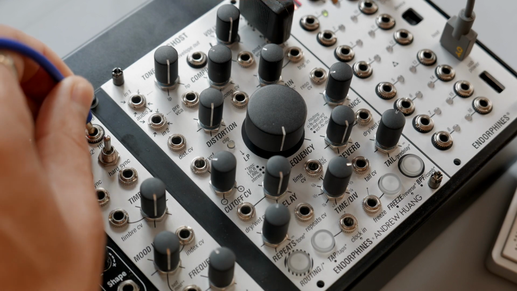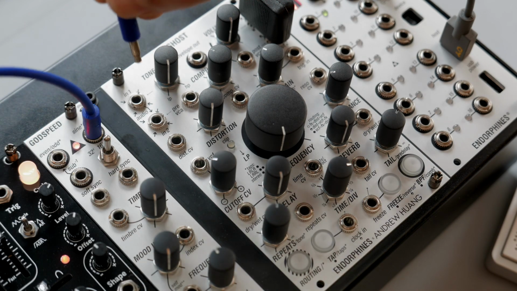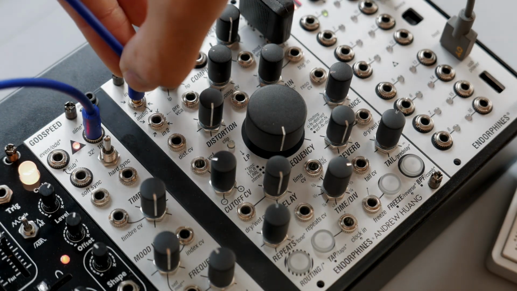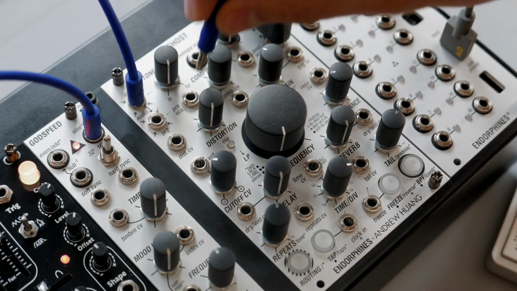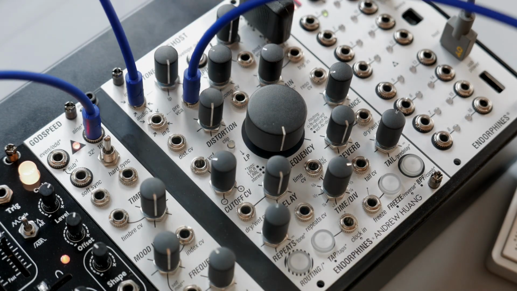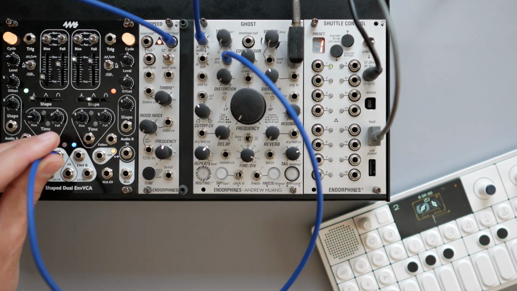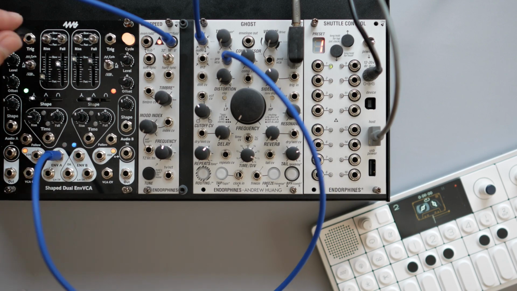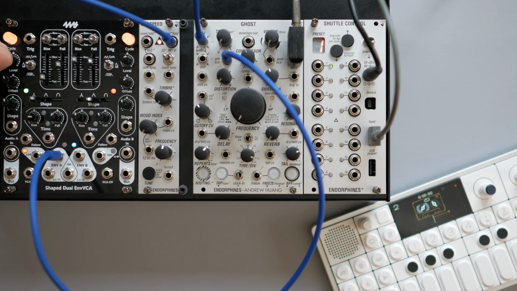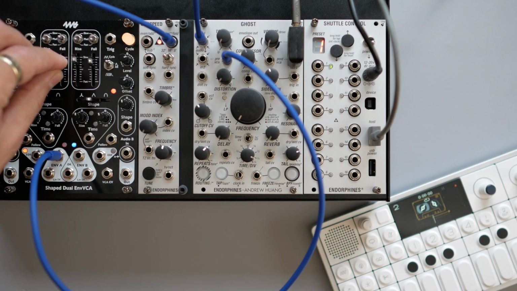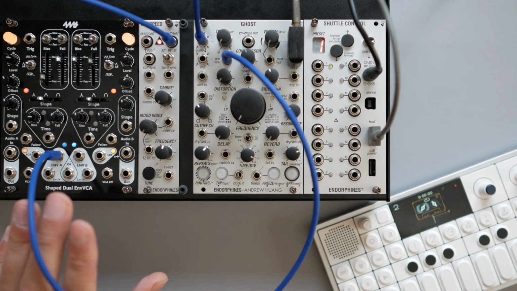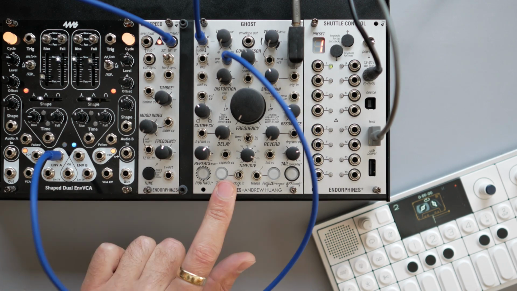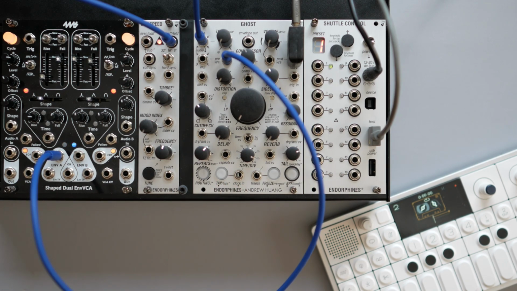So now I'm gonna go from the sine output of the Godspeed oscillator into the input of Ghost, and we already have a sound. And now all we need is an envelope going into the VCA input. The envelope is here, and you can hear something's happening already. And we already got a complete Eurorack voice using an envelope, an oscillator, and the Endorphins Ghost module. But that's a little bit simple.